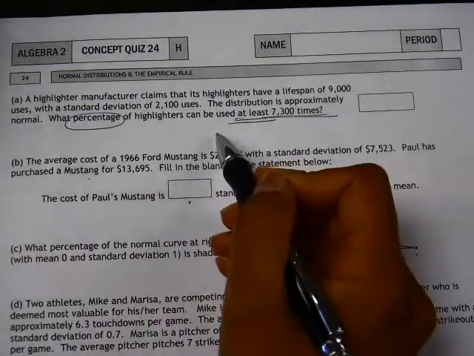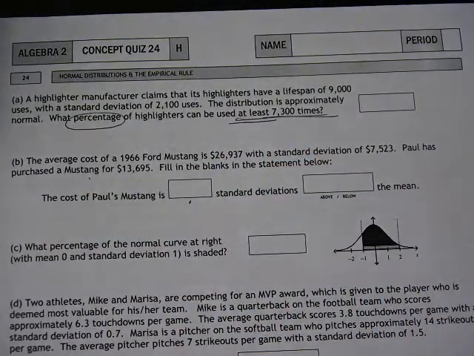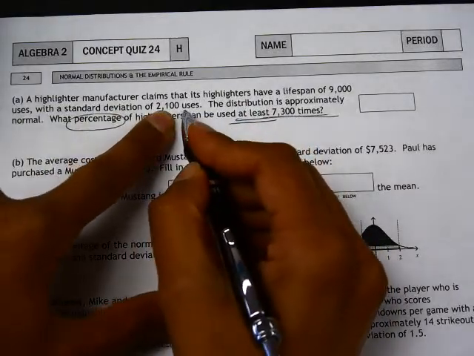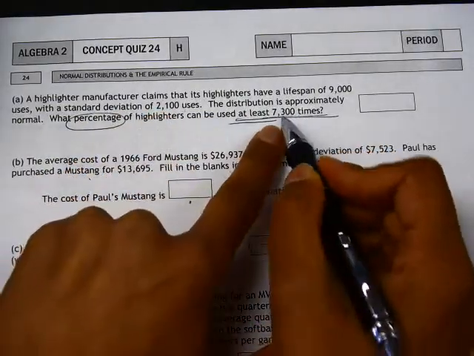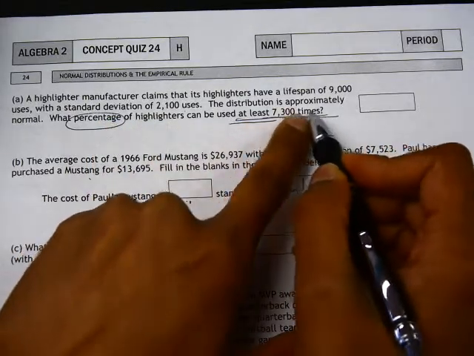So, if you look at the average lifespan, which is 9,000, and the standard deviation, which is 2,100, and then we're being asked about the percentage that a highlighter can be used at least 7,300 times.